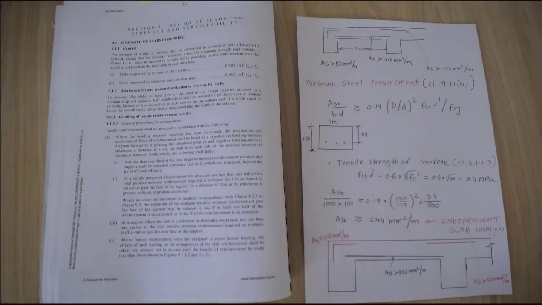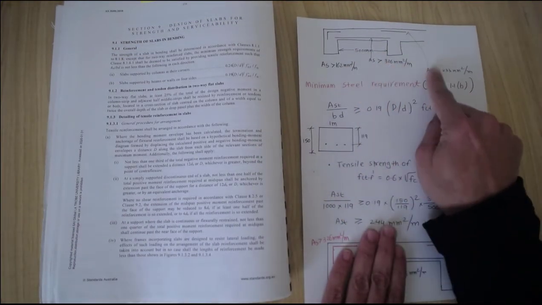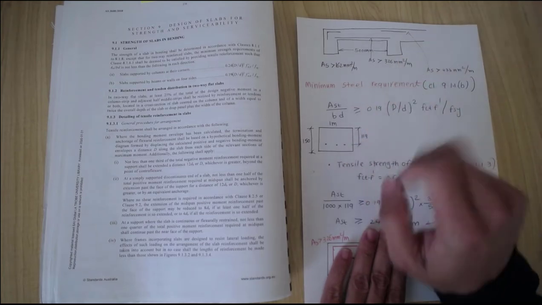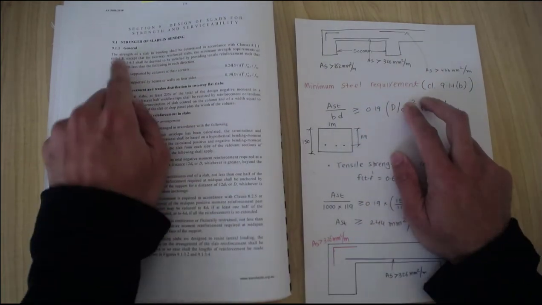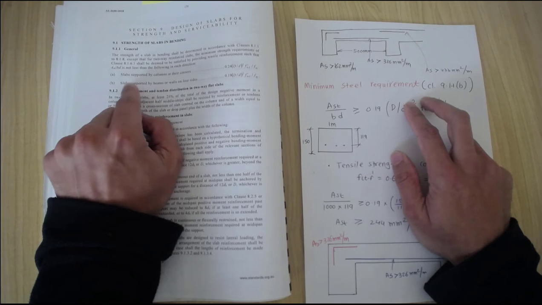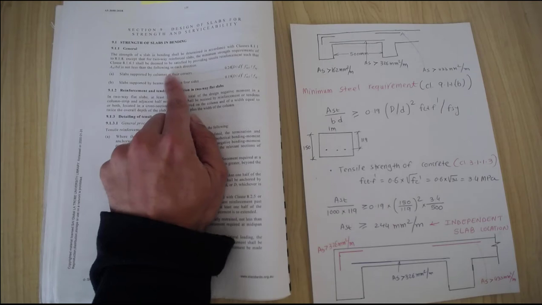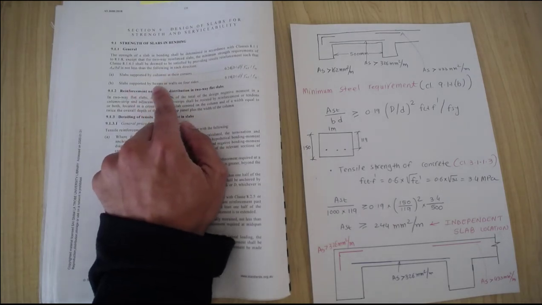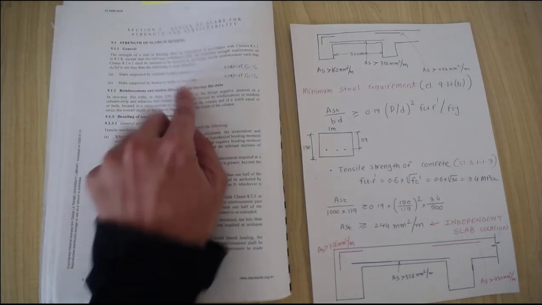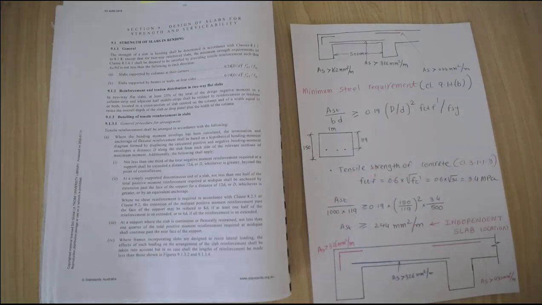So we need to make sure that this reinforcement that we are providing is satisfying the minimum steel requirement given in clause 9.1.1 A and B. A is for a slab supported on columns. If you are thinking of a slab with just 4 corner columns, then you use A. But here our slab is supported by beams and walls on the 4 sides, so we have a slab supported.